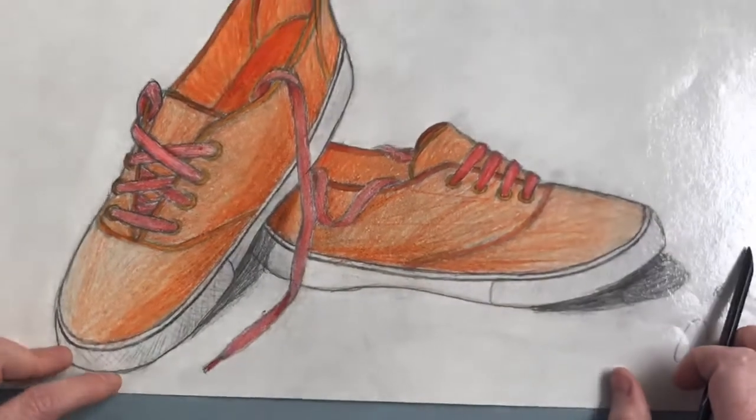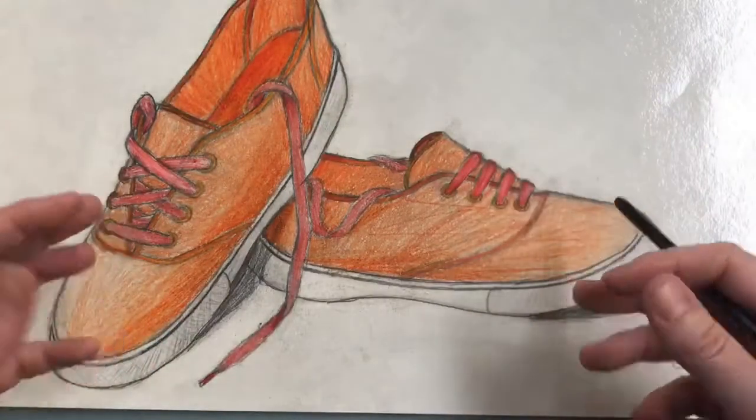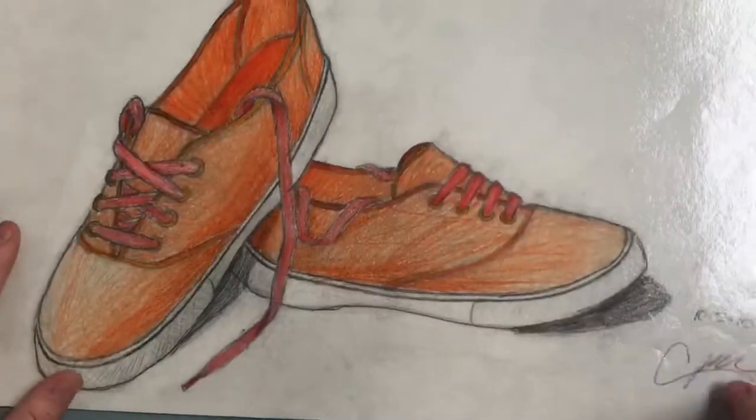Arrange, if you're doing shoes, arrange them in an interesting way. If you're doing a backpack, don't try to puff your backpack up perfectly. Allow it to crumple and fold. It's way more interesting that way.